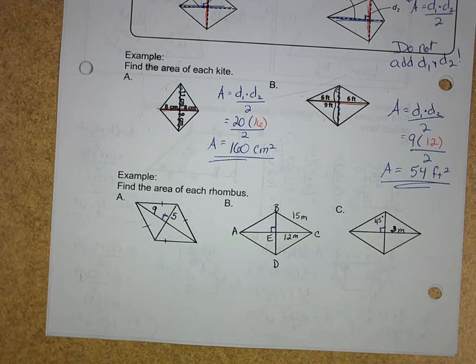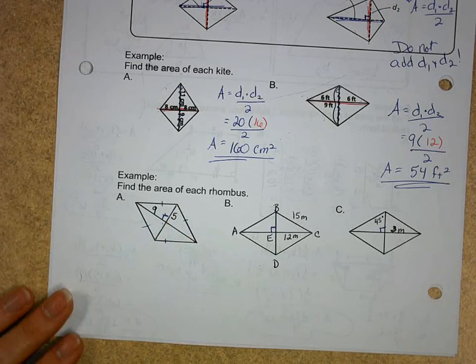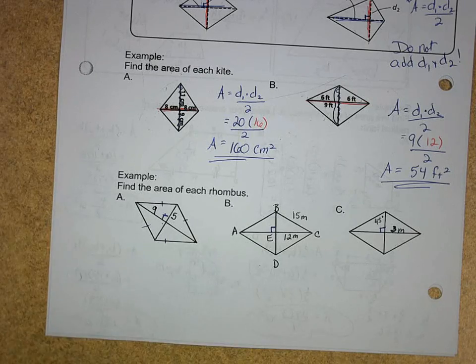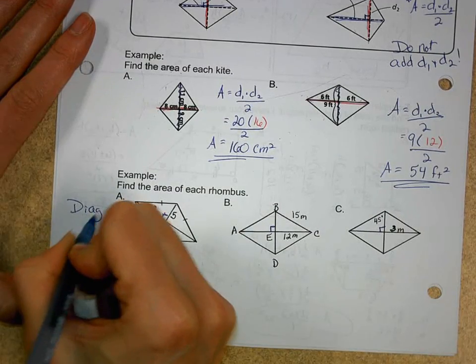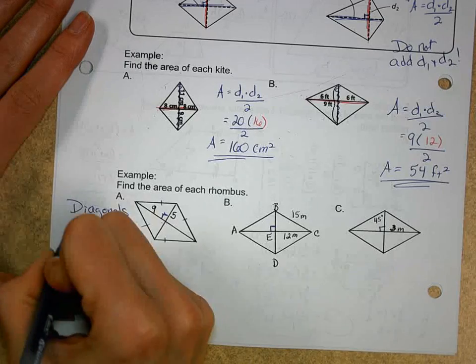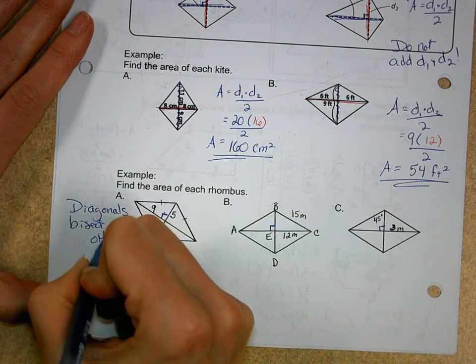So that helps me remember I can use this formula. Then I have to know the lengths. Now this one is length 9 and this segment is length 5. How in the world is that going to help me find all the diagonals? Think about properties. Is a rhombus a parallelogram? Yeah. The diagonals, besides being perpendicular, bisect each other.